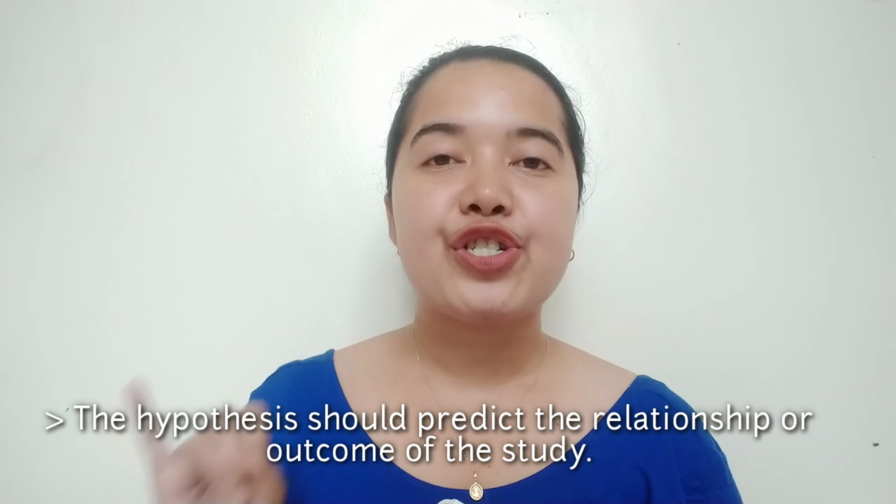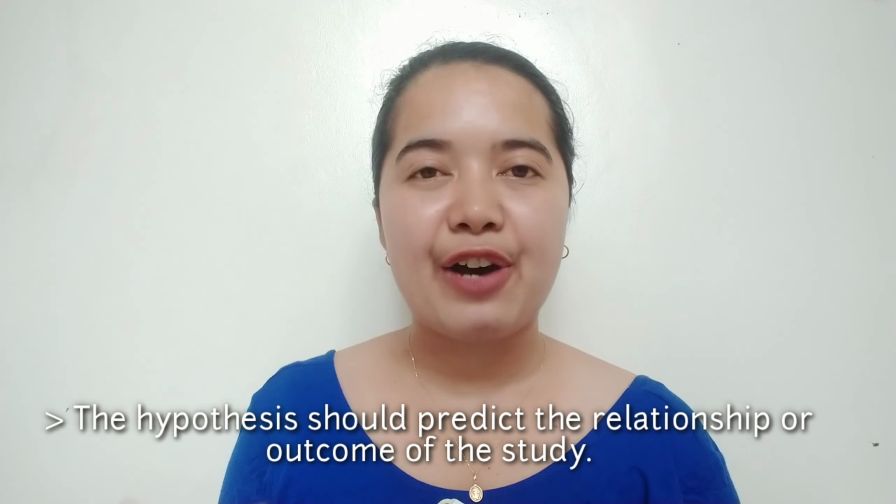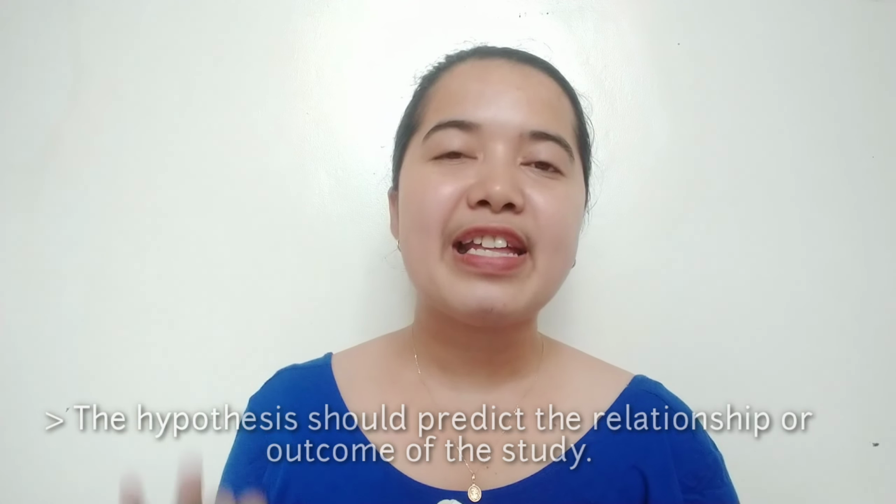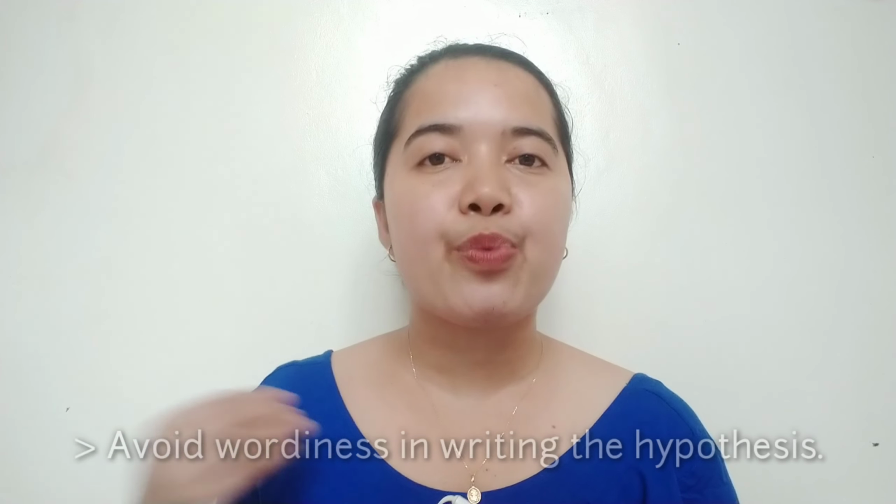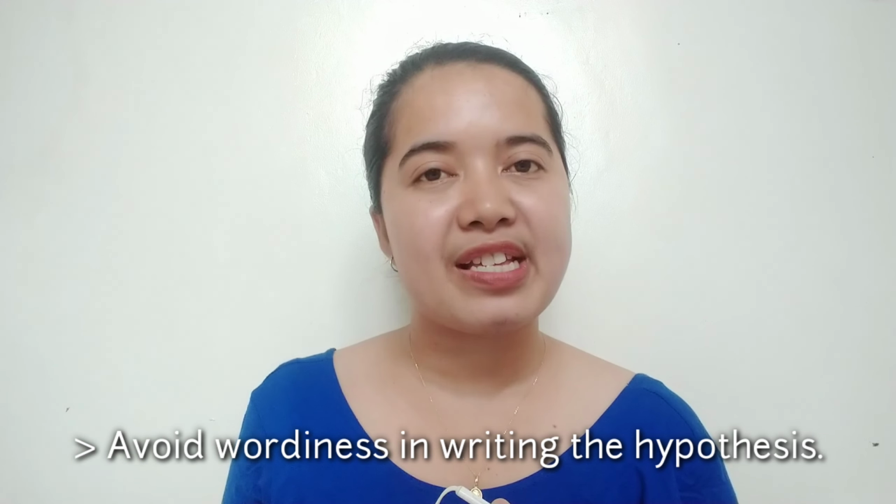There are a few things that we have to consider in writing the hypothesis of the study. First, our hypothesis should predict the relationship or the outcome of the study. Second, it should be written in a very simple manner, concise and precise. So as researchers, as proponents of the study, let us make sure to avoid wordiness in writing our hypothesis.